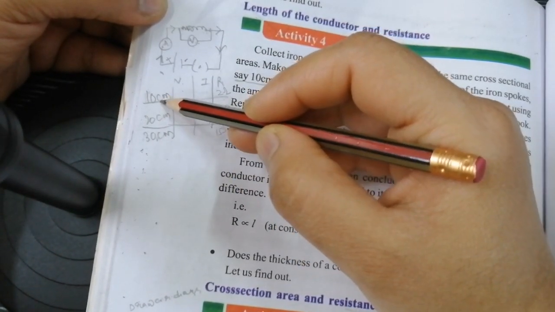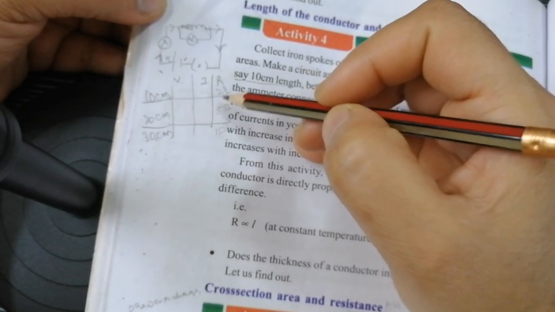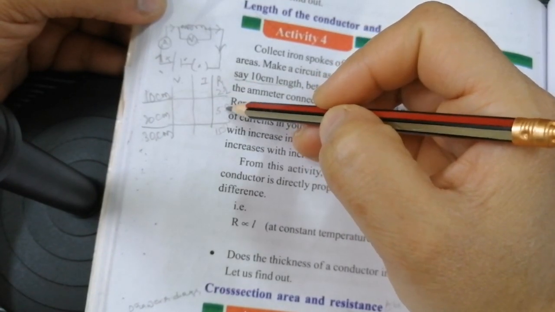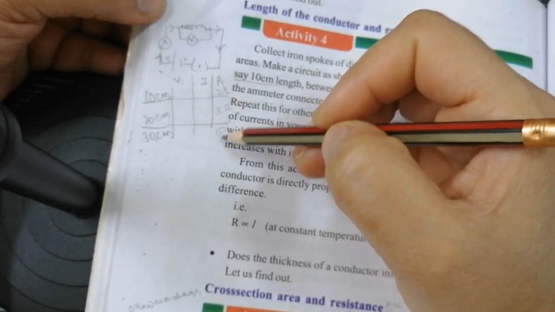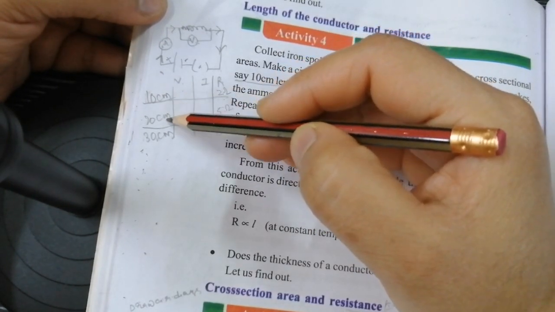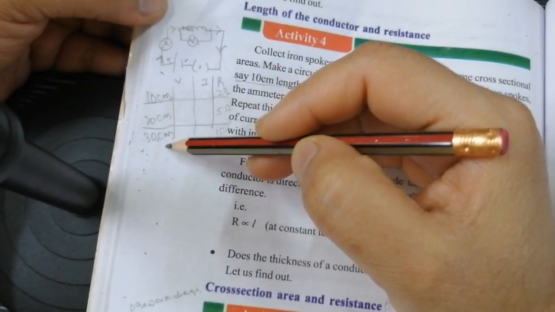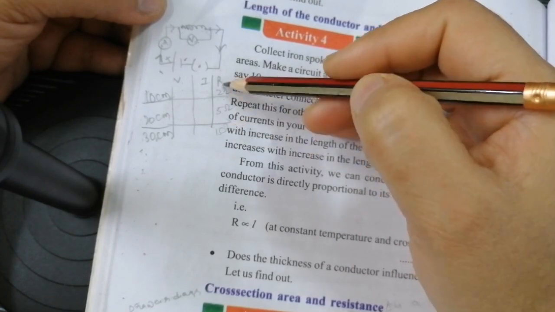If I go on increasing the length of the wire, the value of the resistance will go on increasing. If I decrease the length of the wire, the value of the resistance will decrease.